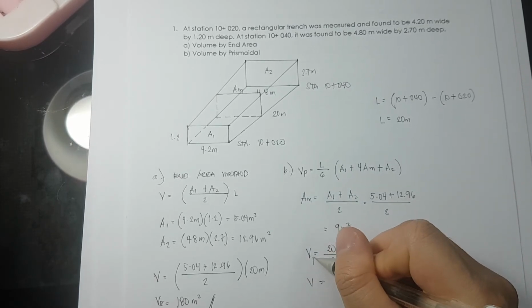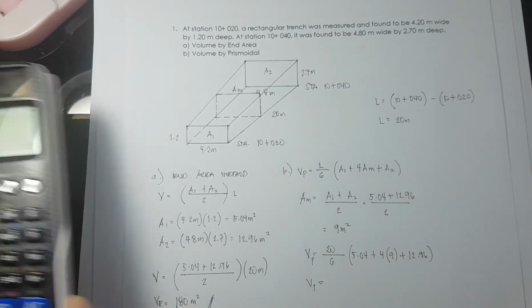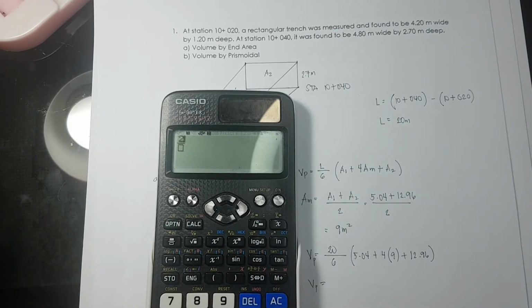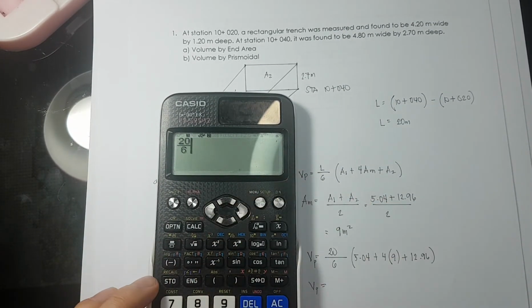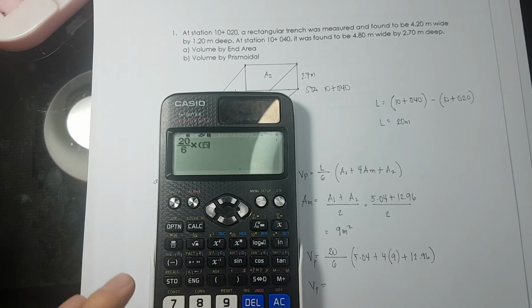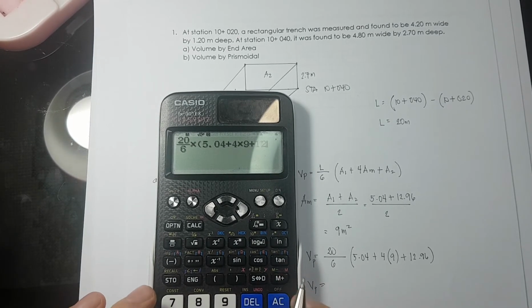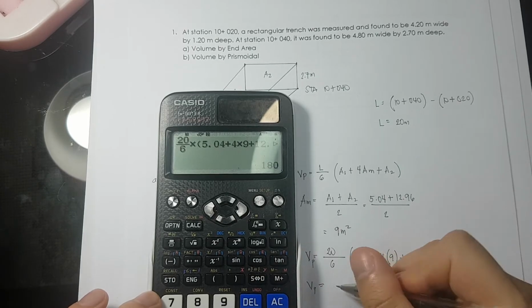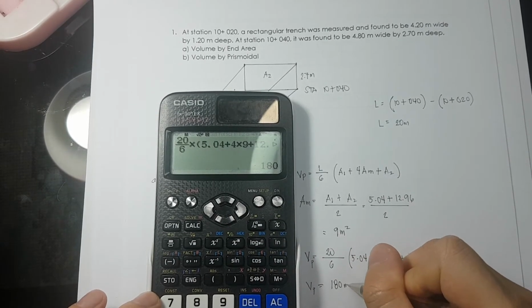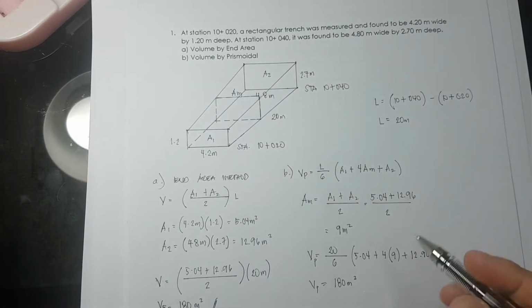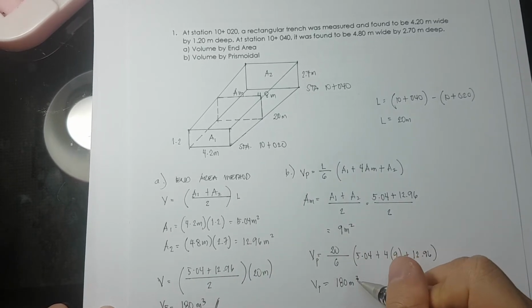Therefore, volume using prismoidal would be 20 over 6 times (5.04 plus 4 times 9 plus 12.96), and that is equivalent to 180 cubic meters, because it is volume.